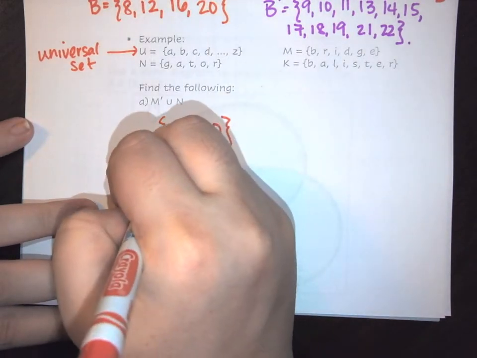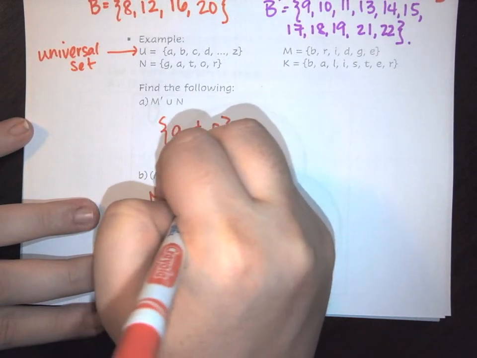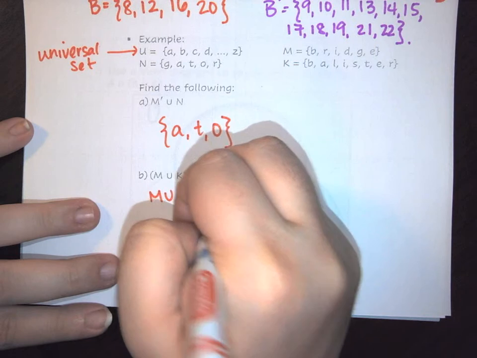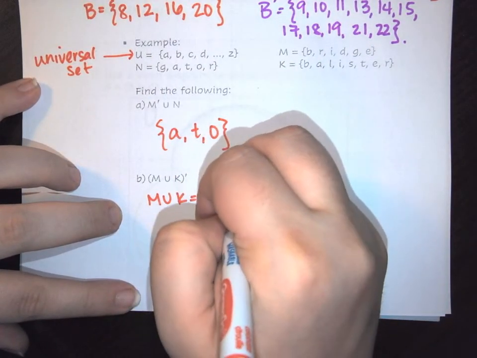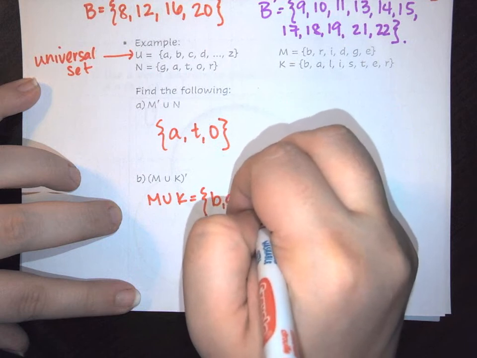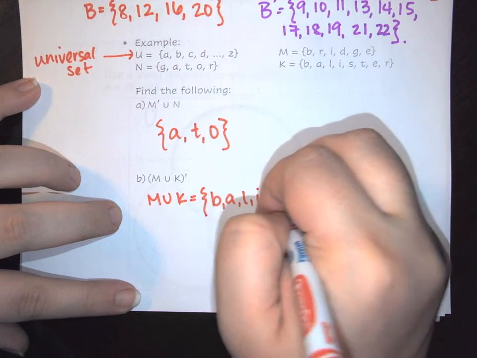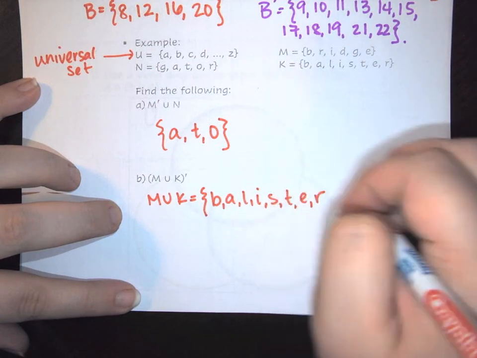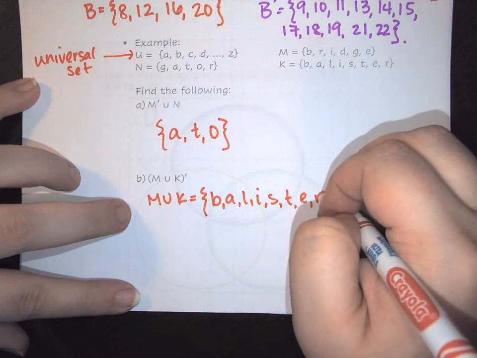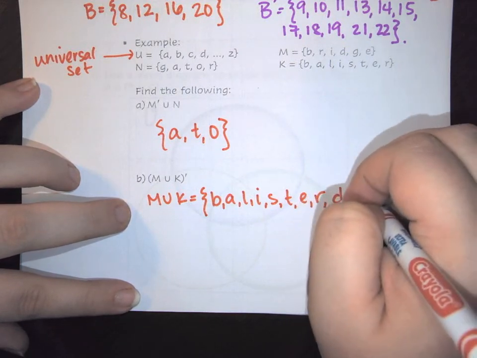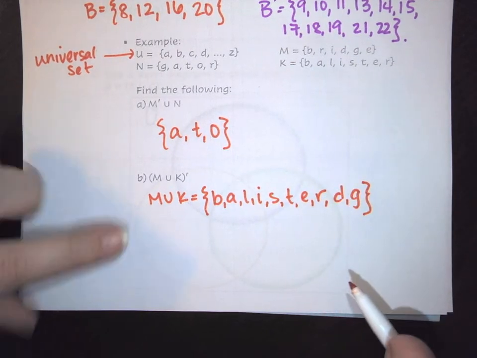So here we're going to look at M and K. And so again, this is going to be the set where we're going to have B, A, L, I, S, T, E, R. And then we have to add on to there D and G. But then I want the complement.